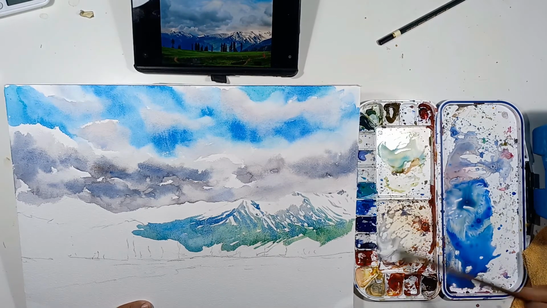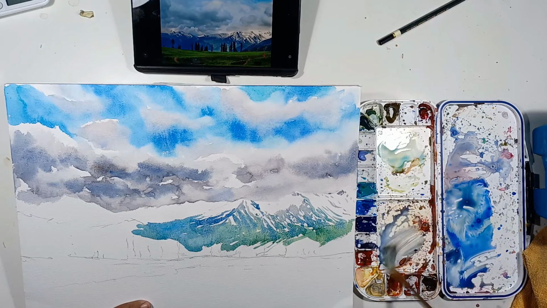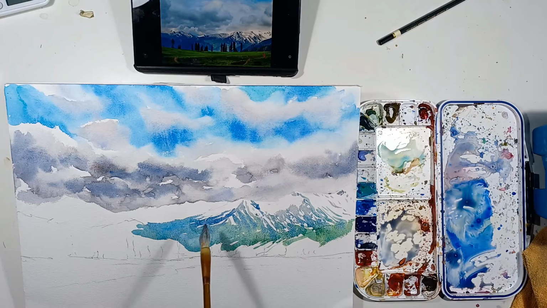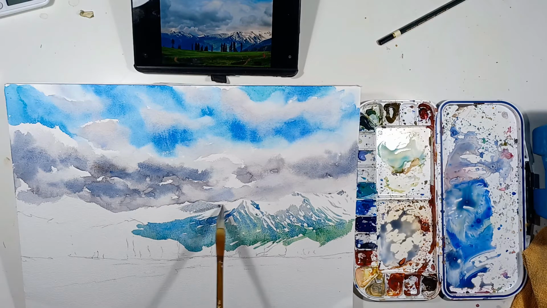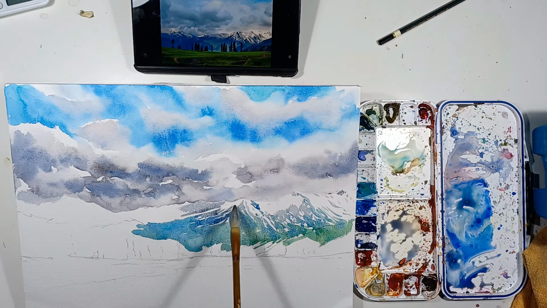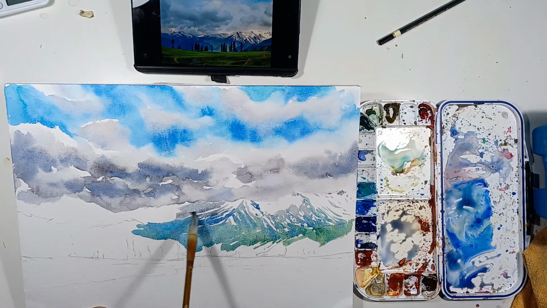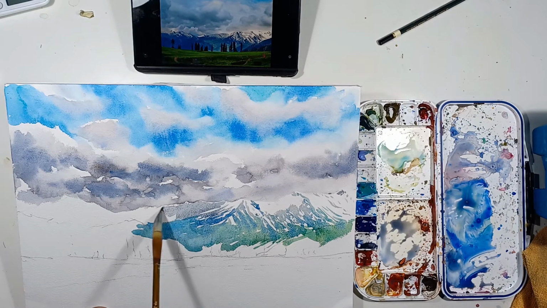Now again mix some gray color, basically the blue and some orange here, and over here we have a nice gray color. On the top leave white, and as we go down it will become a little darker.